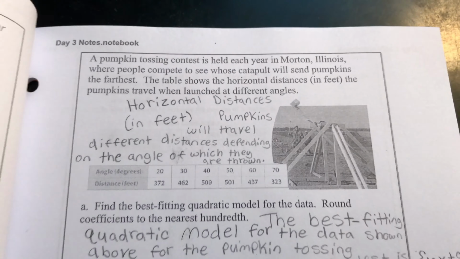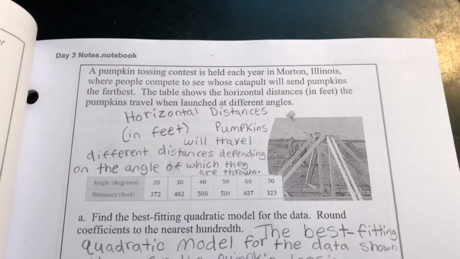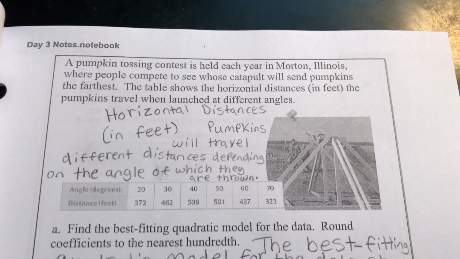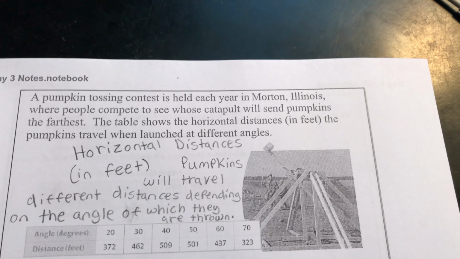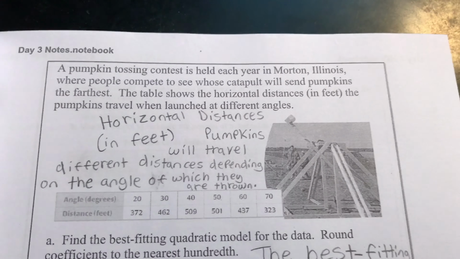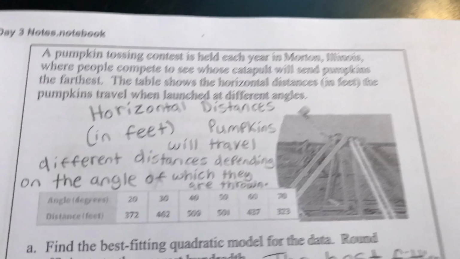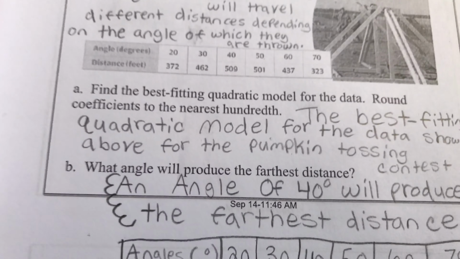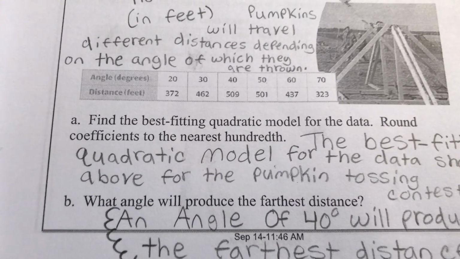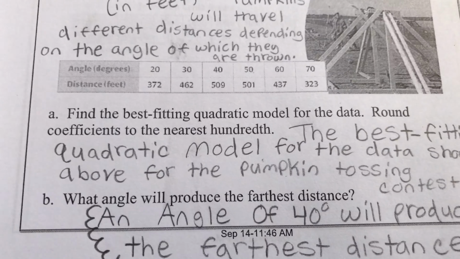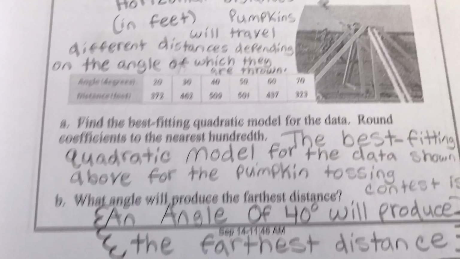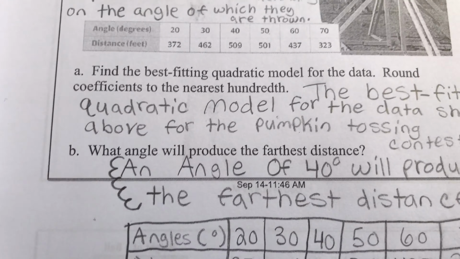A pumpkin tossing contest is held each year in Morton, Illinois, where people compete to see whose catapult will send pumpkins the farthest. The table shows the horizontal distances in feet that pumpkins travel when launched at different angles. Here's the table. So A, find the best fitting quadratic model for the data. Round coefficients to the nearest hundredth. Part B, what angle will produce the farthest distance?